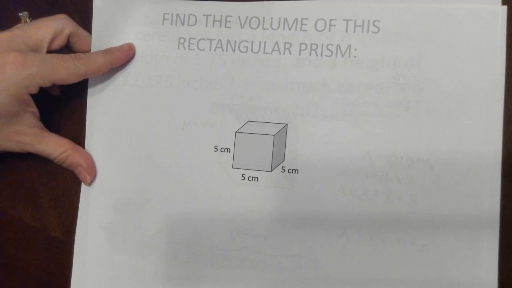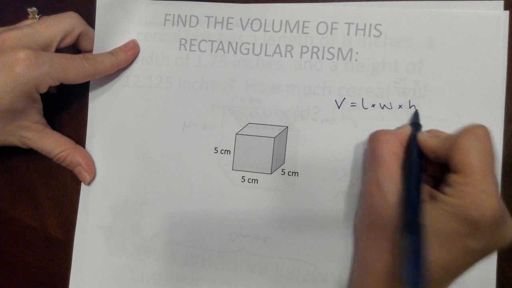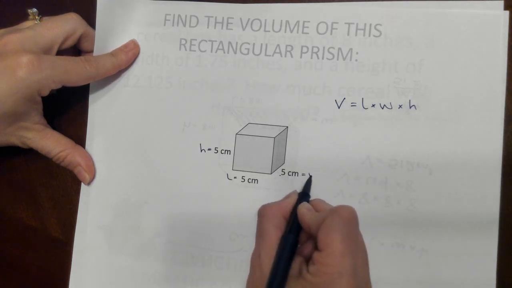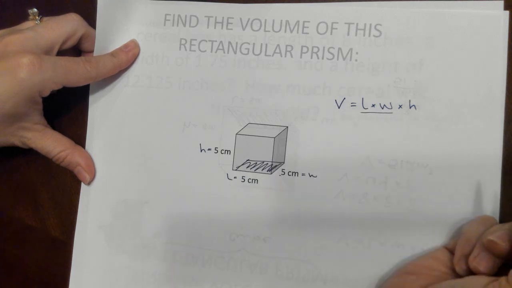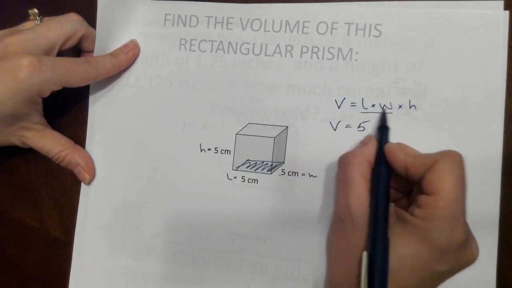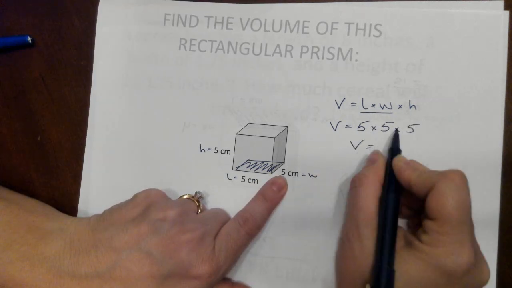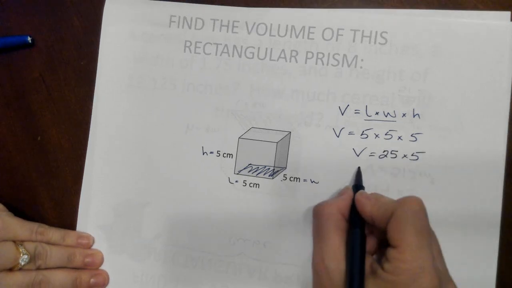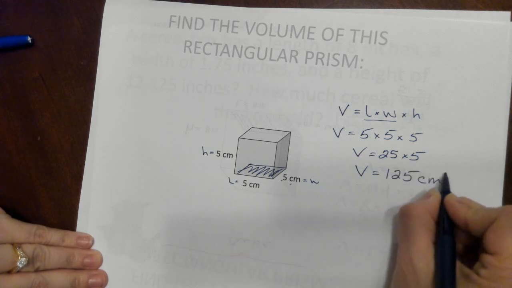Okay, so another cube. Volume is length times width times height. Height, length, width. Find the area of the base first. So substitute our numbers. 25 times 5. 25 times 5 is 125 centimeters cubed.